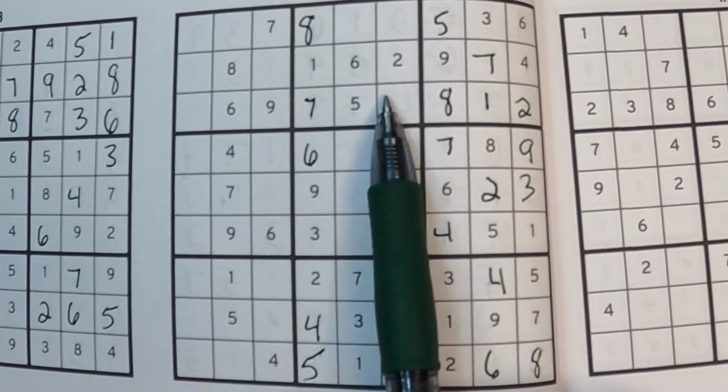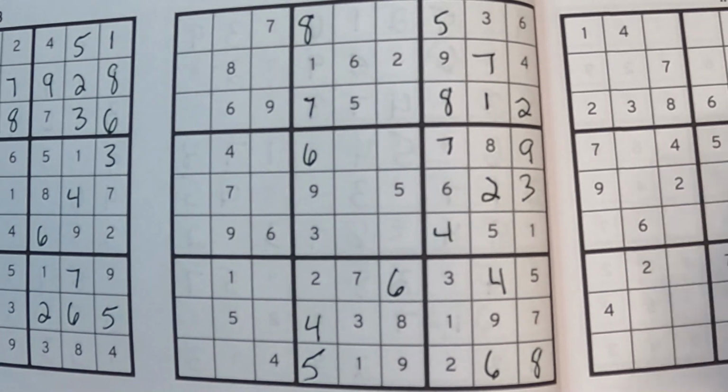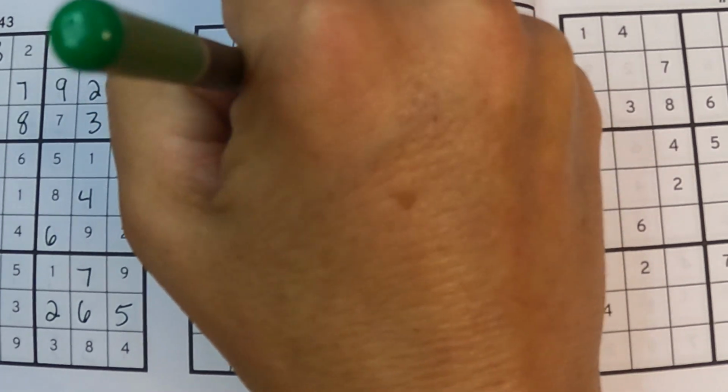For this row, we're missing 3 and 5. And I don't see any help. So 3, 5.